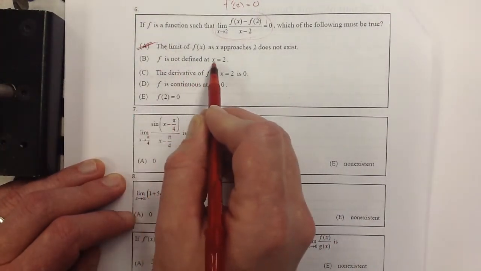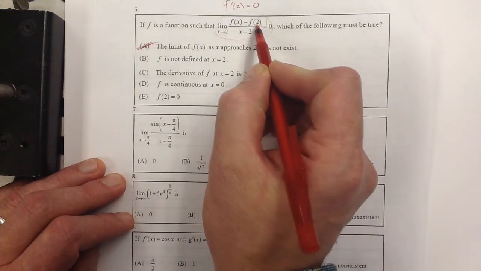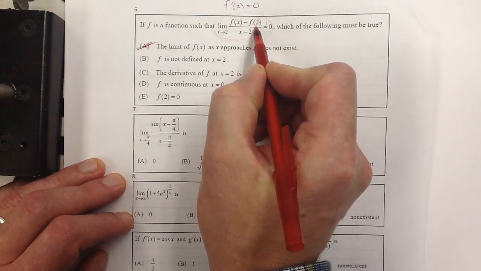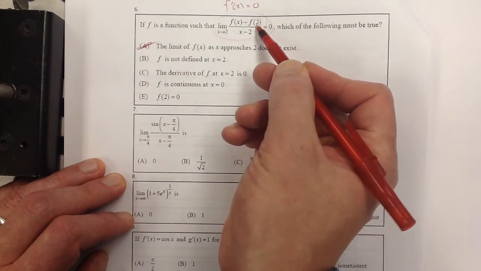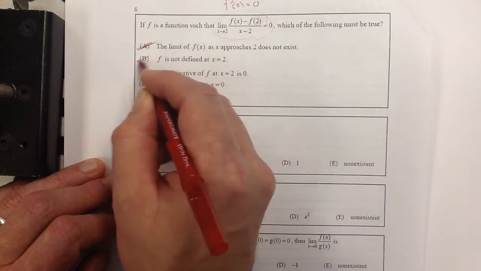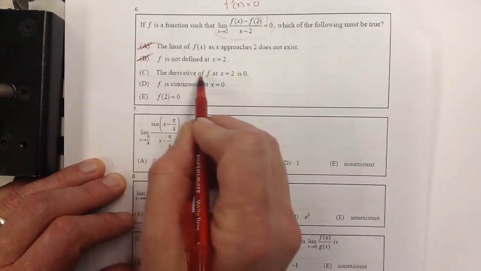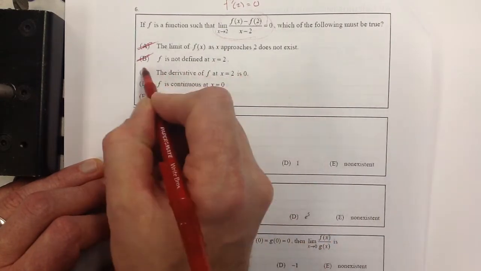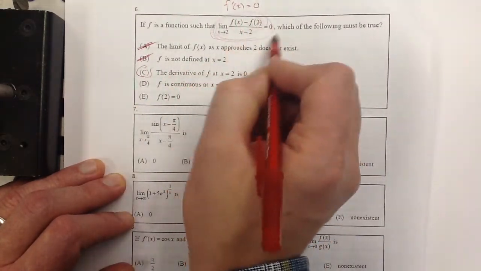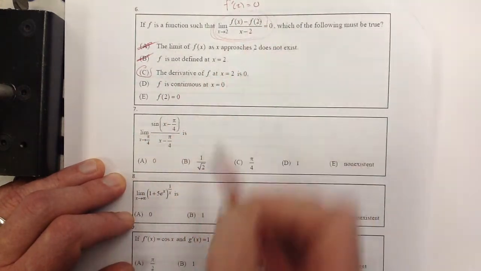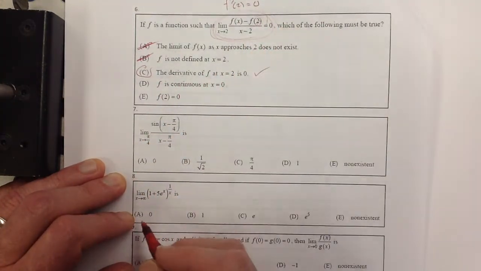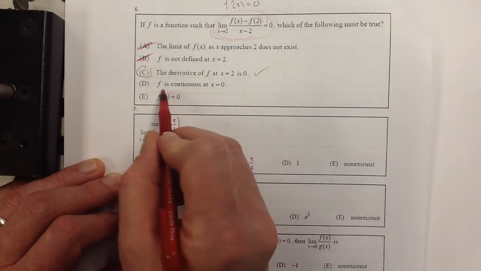F is not defined at x equals 2. I think it is. I mean, there it is, right there. F of 2 is right here. So f has to be defined at 2 to be able to make that claim. The derivative of f at x equals 2 is 0. Yeah, that's exactly what this says. This is the definition of the derivative. The derivative of f at x equals 2 is 0. That's what this means. Let's go through the last two just for fun.